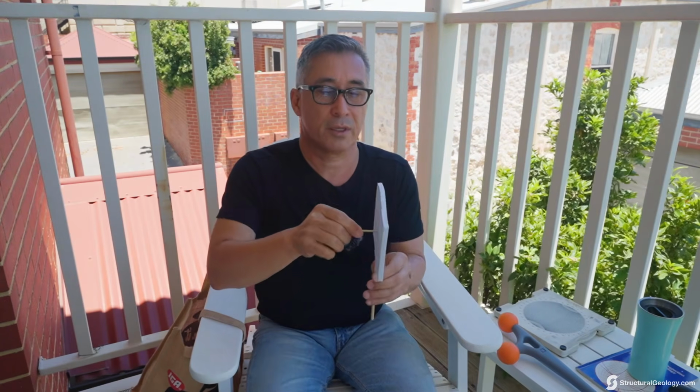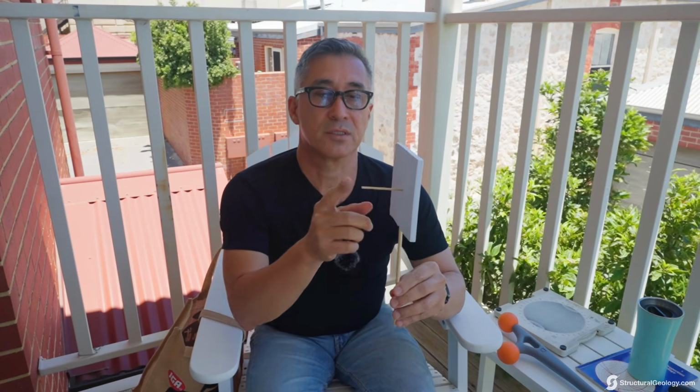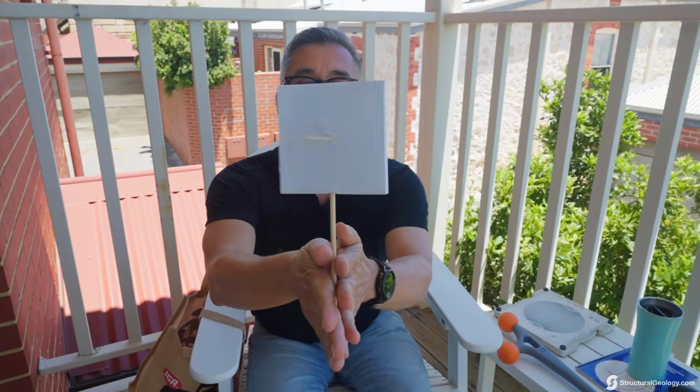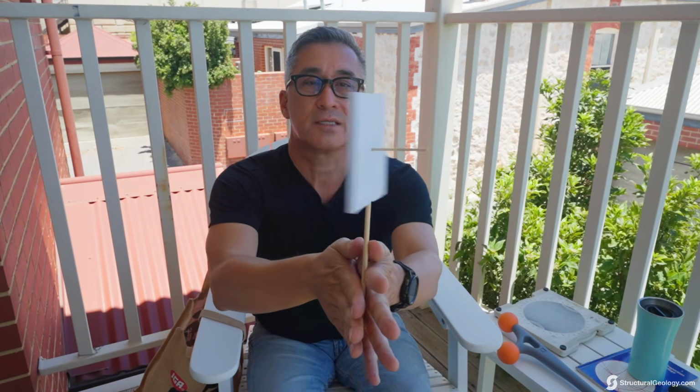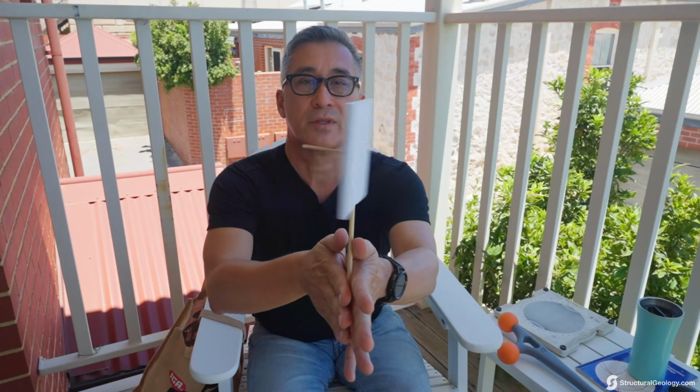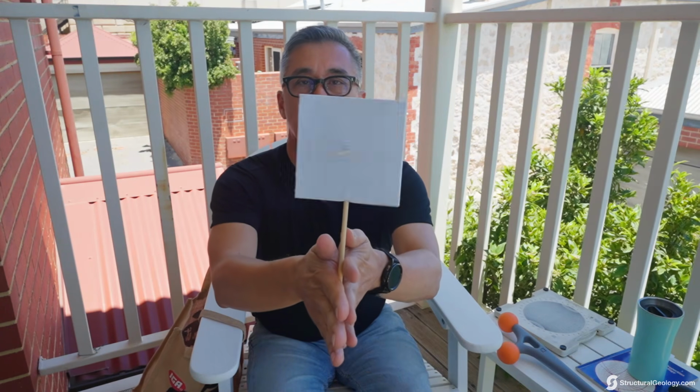Now, I'm going to put a line orthogonal to this tangent plane, and I'll rotate it, and you can observe what happens to this line. So if I rotate it like this with my hand, you can see that that toothpick is actually contained within a plane, approximately.